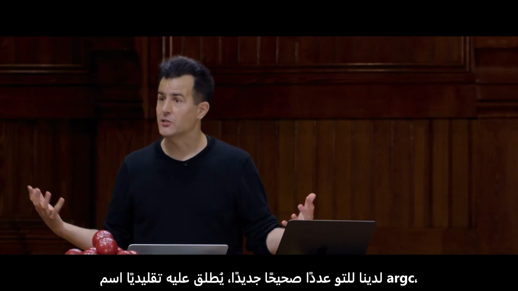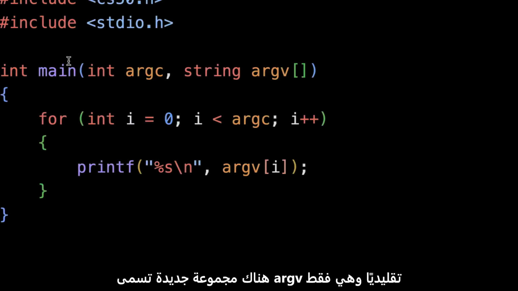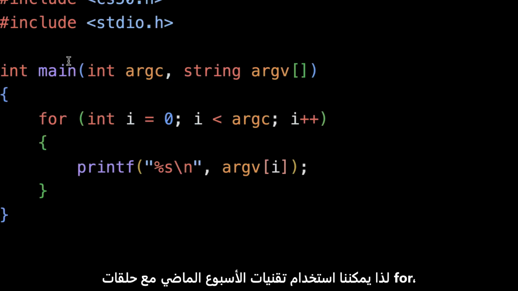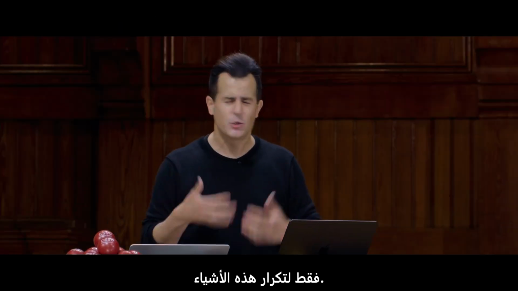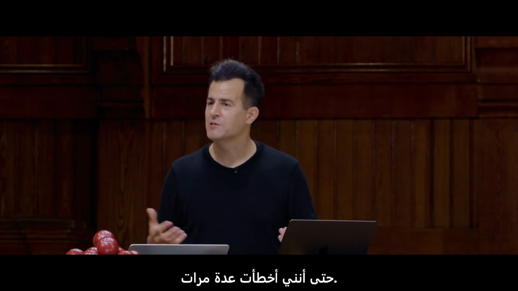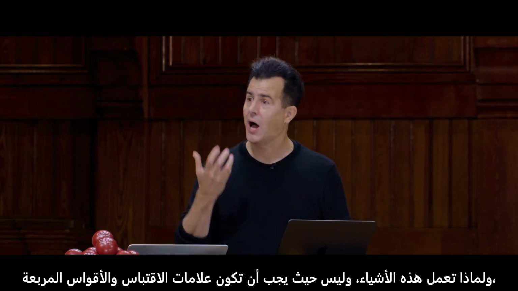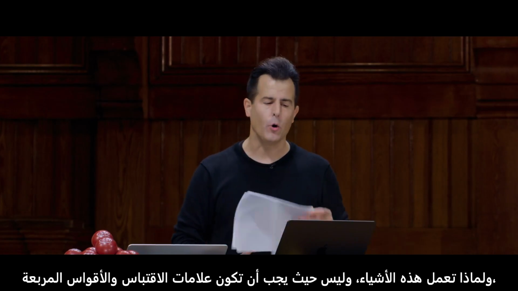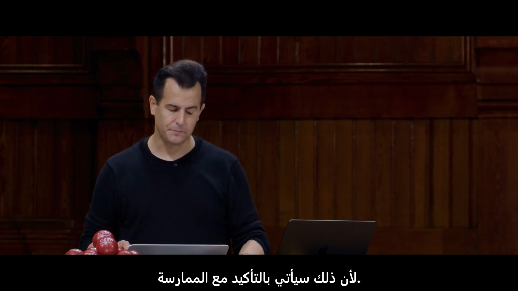We just have a new integer, conventionally called argc, that tells us how many arguments there are. There is a new array called argv, conventionally. That's just the array of words that were typed in. So we can use last week's techniques with for loops, which are the exact same idea of loops from week 0, to iterate over these things. So again, the syntax is new. It's going to be hard to remember it. Even I've screwed up multiple times, but it's just going to come with practice. What's important is to understand the ideas underlying this and why these things work, not where the quotes and square brackets must be, because that will come indeed with practice.